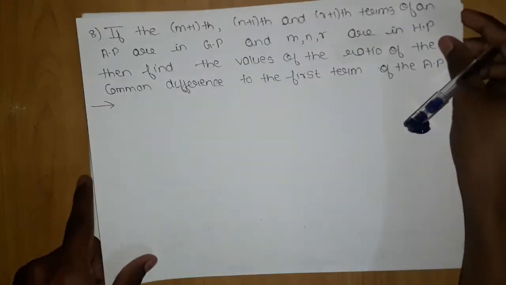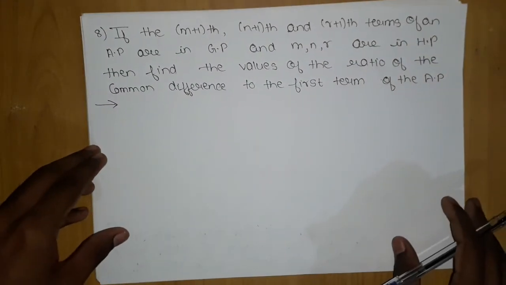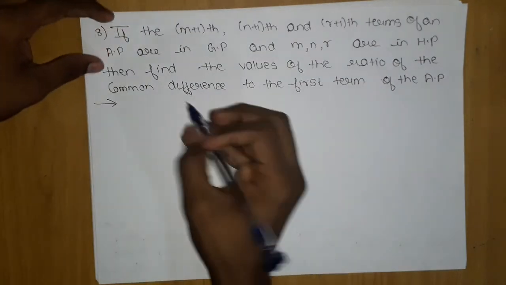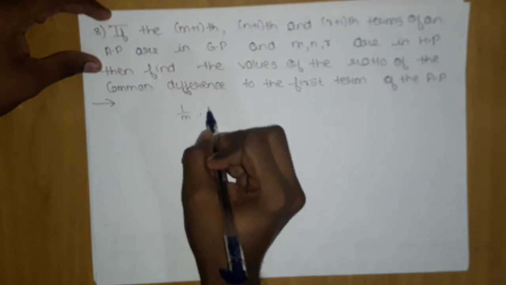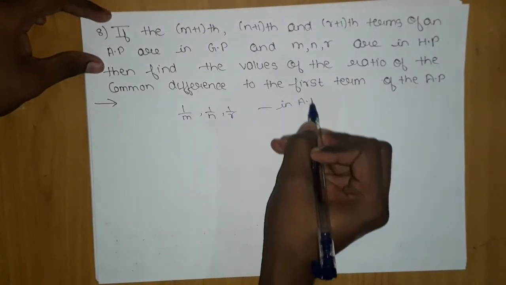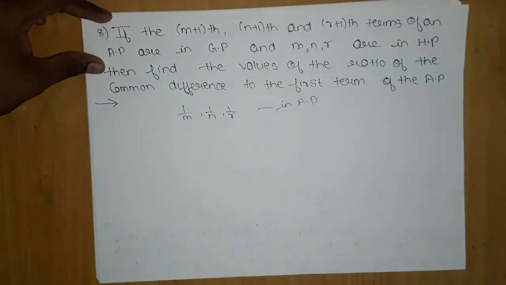The next question is this: if the mth, nth and rth terms of an AP are in GP and m, n, r are in HP, so I can write one thing for sure: 1 upon m, 1 upon n, 1 upon r are in AP. Then find the value of the ratio. We want to find the ratio value.